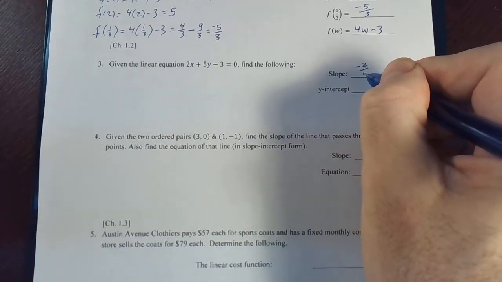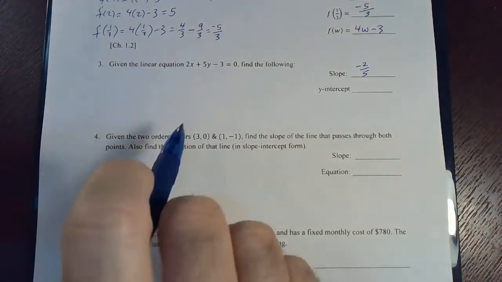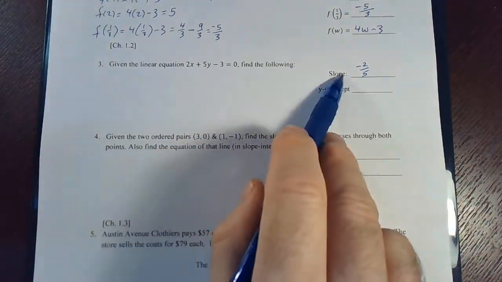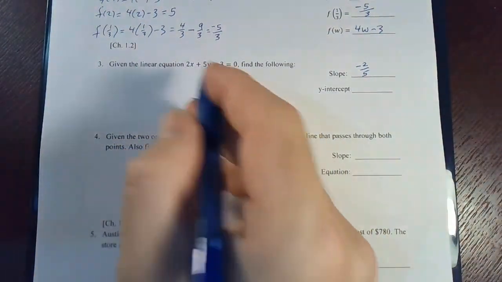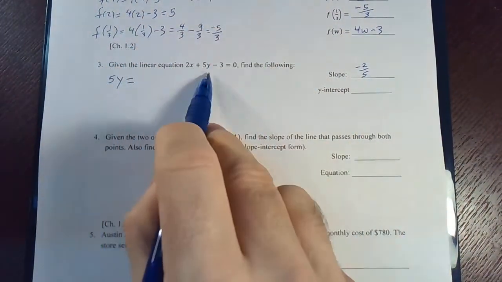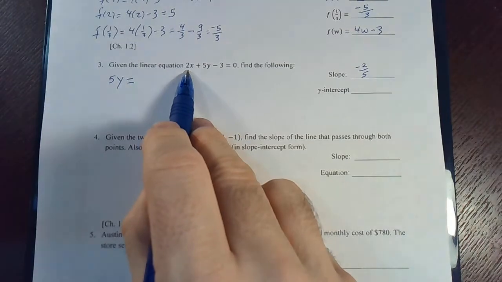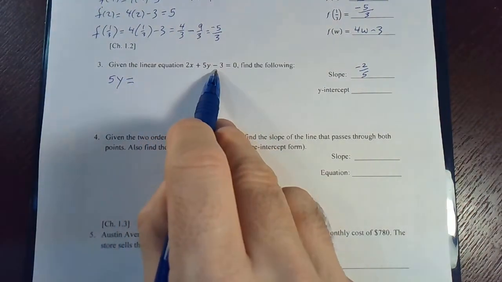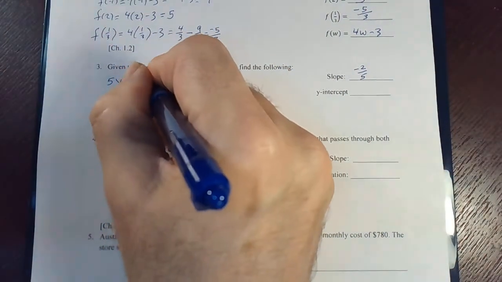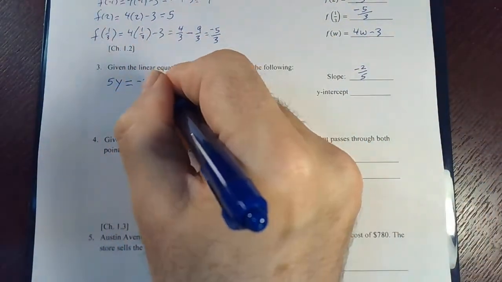But let's say you didn't remember that. Let's just write this in slope-intercept form, and then it'll be trivial to get these. So if I want to get y by itself, I'm going to start off by getting 5y by itself. I'm going to subtract 2x from both sides and add 3 to both sides. So 5y is negative 2x plus 3.